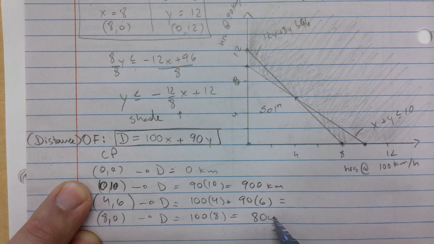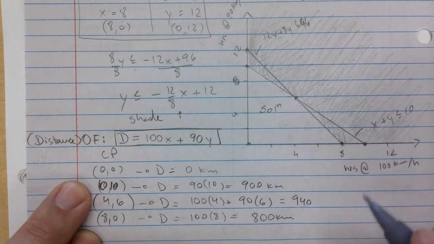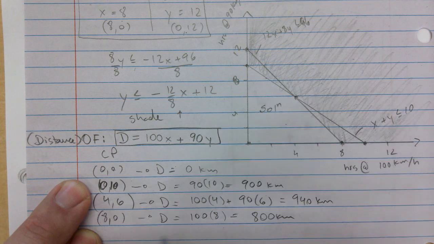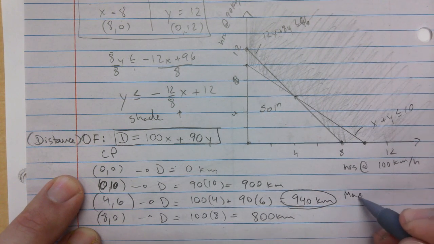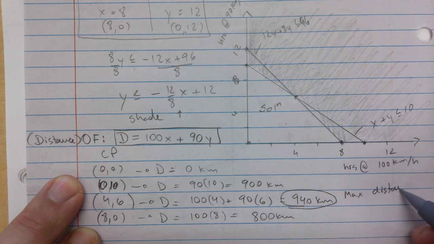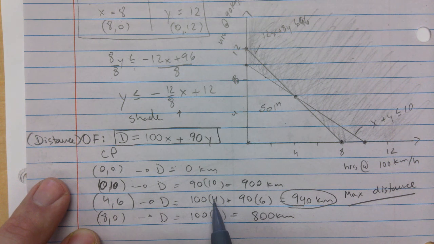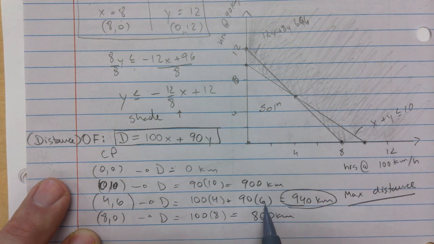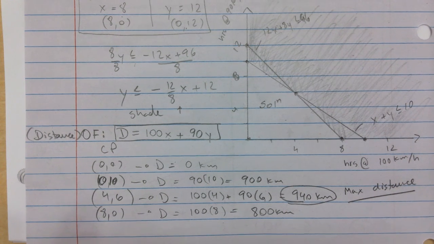That would just be 800 kilometers. And then you have 400 and 540, that is 940 kilometers. So this is the maximum distance. Traveling 4 hours at 100 kilometers an hour and 6 at 90 kilometers an hour will do the trick. Okay.